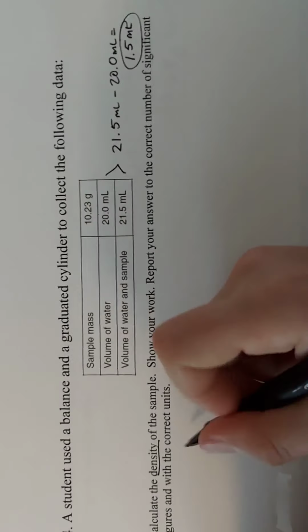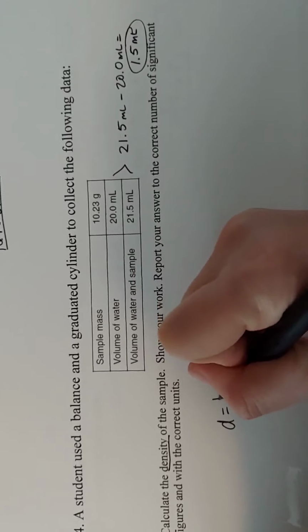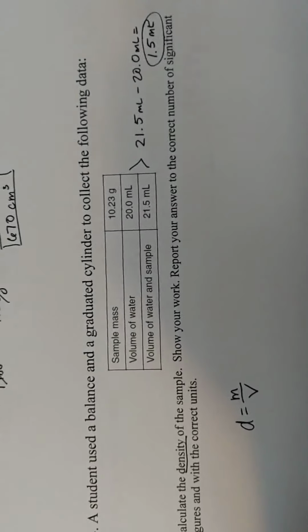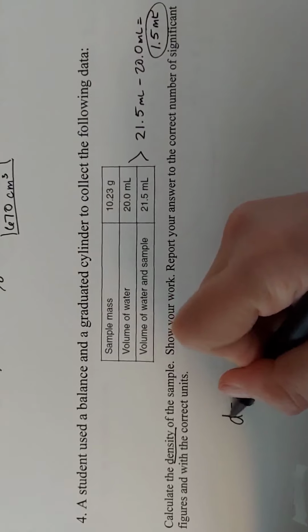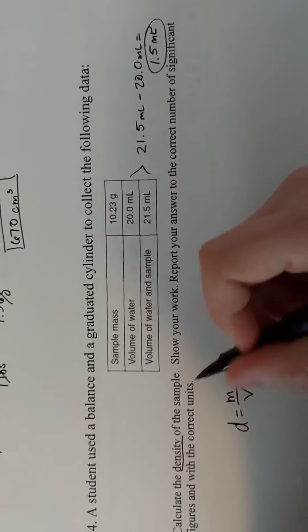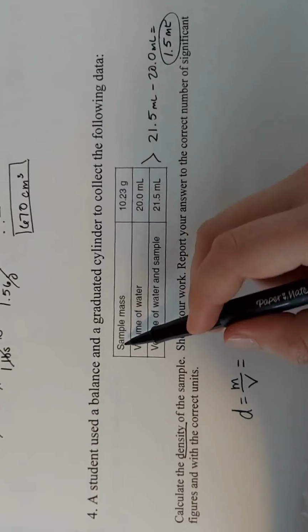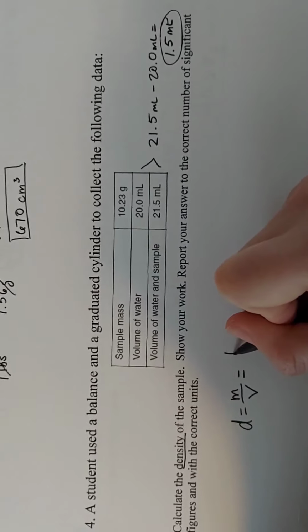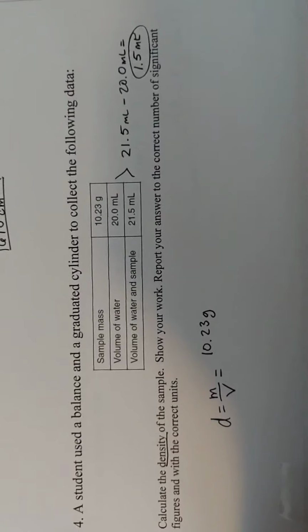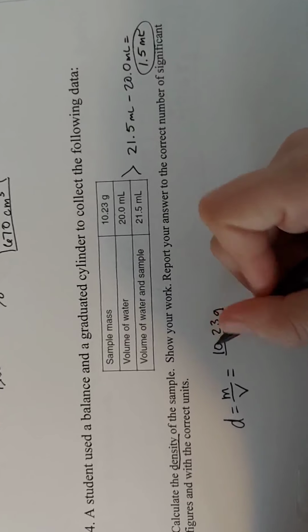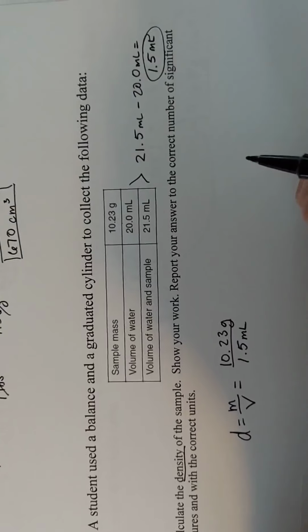Okay. So we know that density equals mass over volume. And then if we plug in the numbers, the mass of the sample is 10.23 grams, and the volume is 1.5 milliliters.